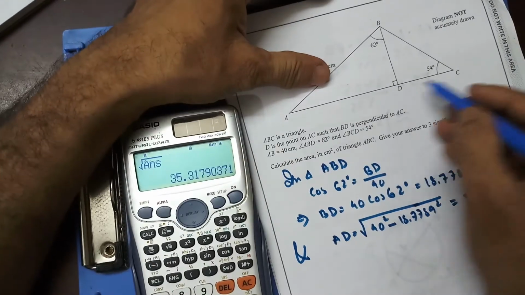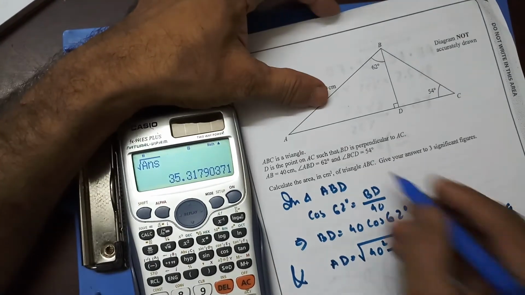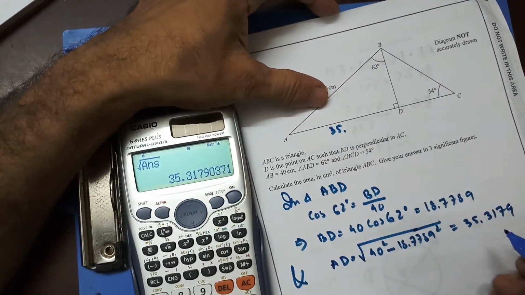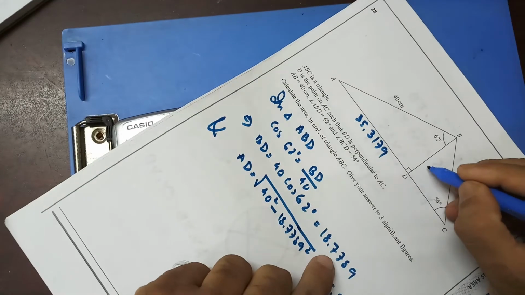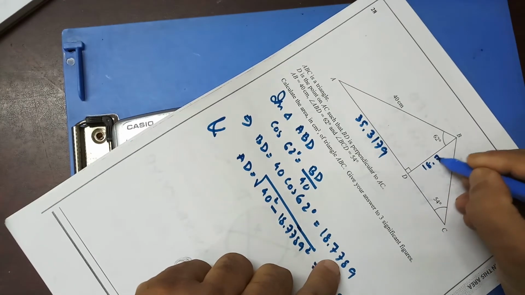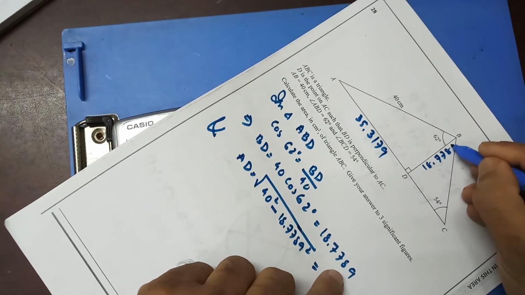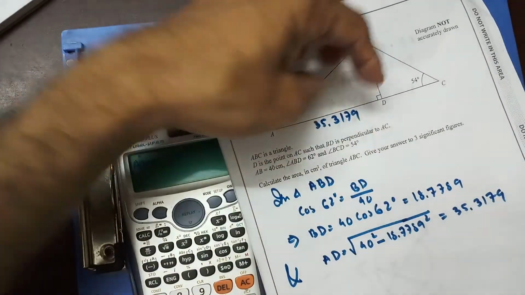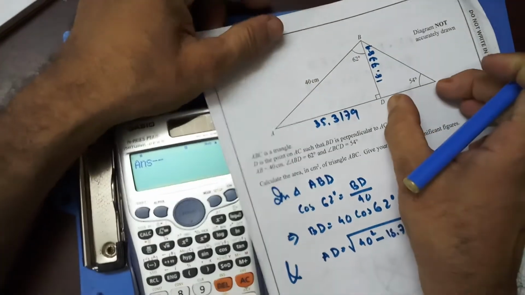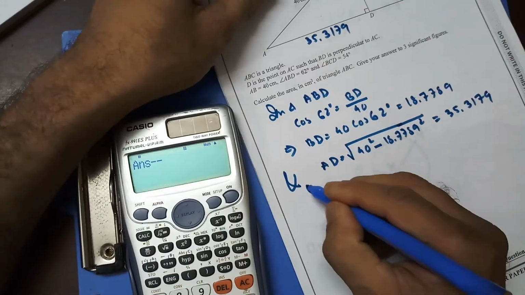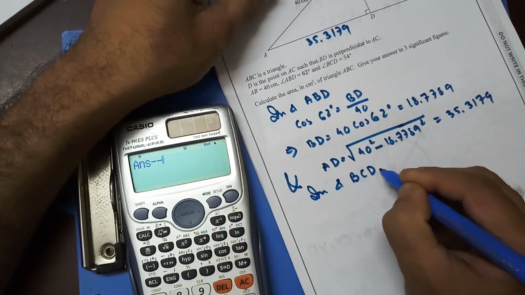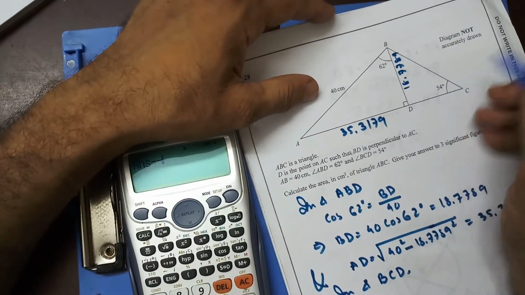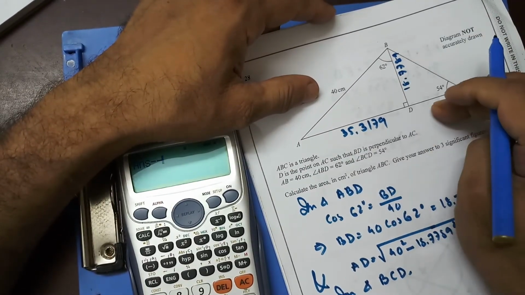Now I got AD. Now I have to find out DC. Let me write down this 35.3179. This is AD, and this BD is gonna be 18.7789. You can see that I already got the height. I got part of this. Now I need to find out this one. So in triangle BCD, so opposite over adjacent.